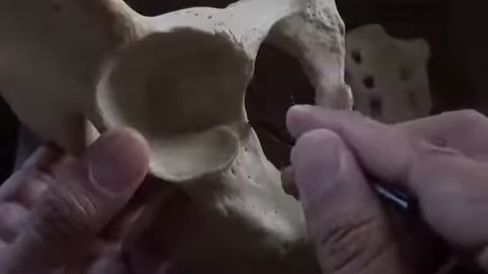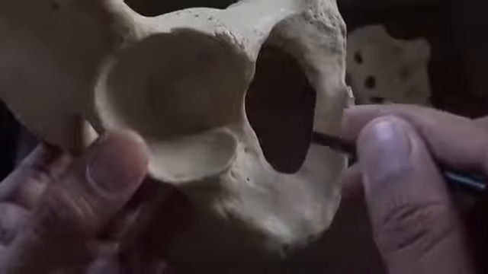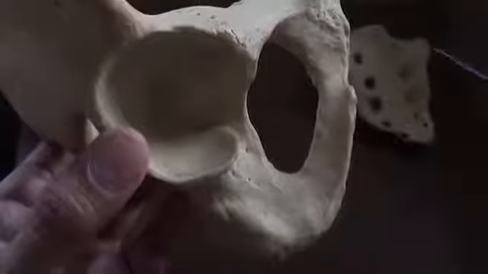Number one is anterior border. Now this is forming part of boundary of obturator foramen, and it is providing attachment to obturator membrane. The second border is posterior border.